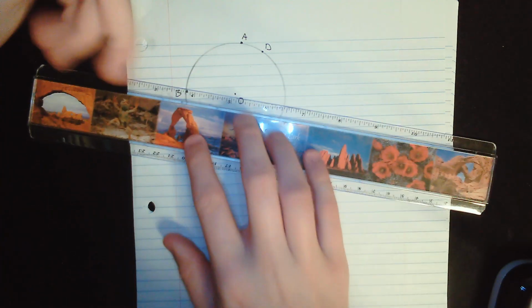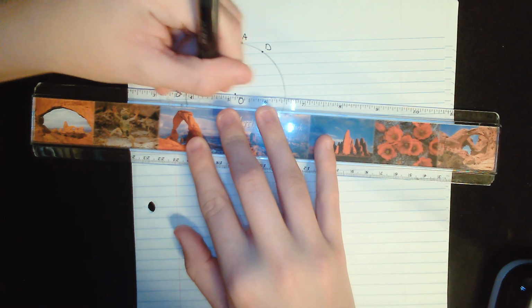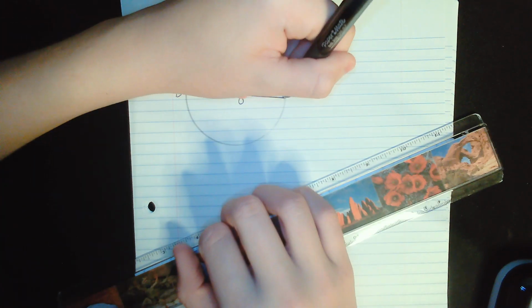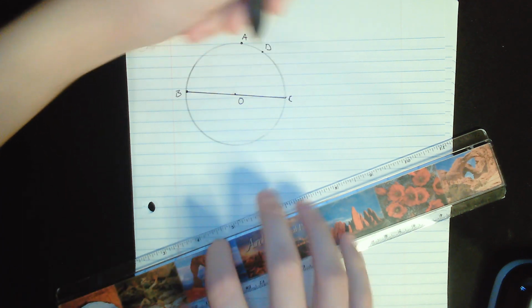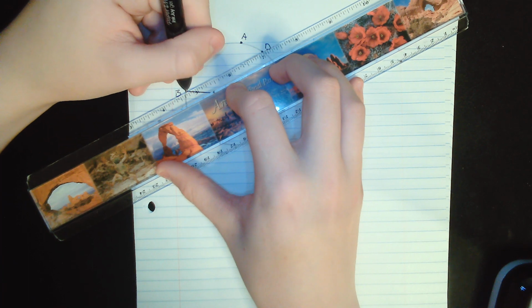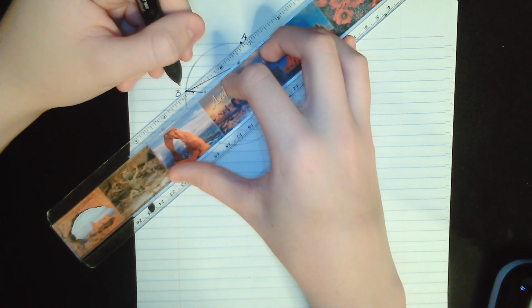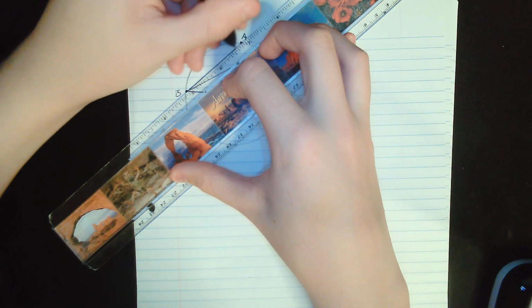And then, as always, we're going to draw a line through BO to point C. And then we're going to sketch out the rest of these lines like so.